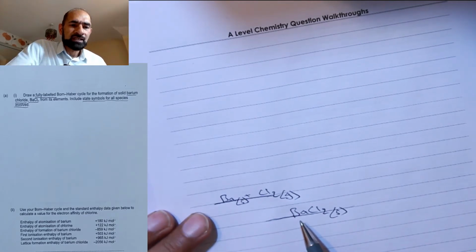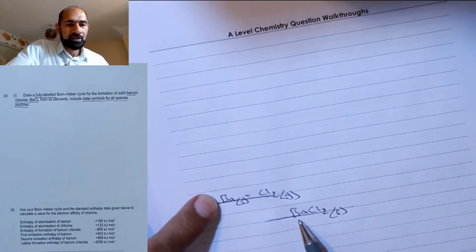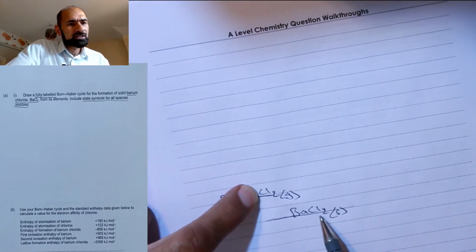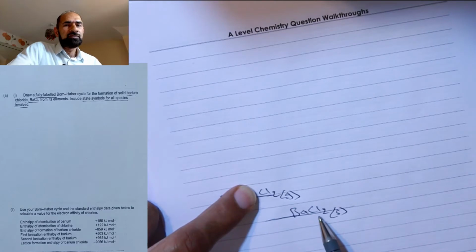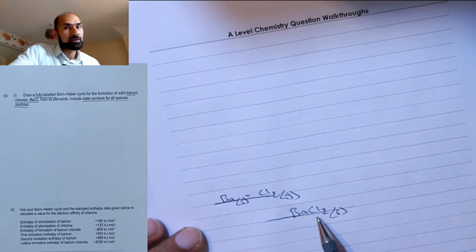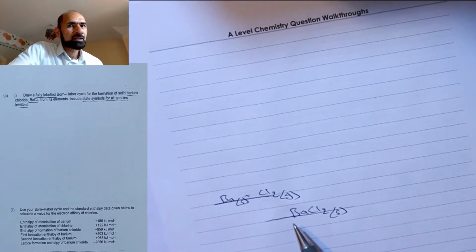Now, the next thing before I actually draw the Born-Haber cycle is I need to understand how many atoms are involved in the product. There's only one barium atom, so I only have one atom there. There are 2 chlorine atoms, and in a molecule of chlorine there are 2 atoms, so I don't do anything there. If you look at my previous Born-Haber cycle question, the magnesium oxide video, you'll notice that I had to change that.